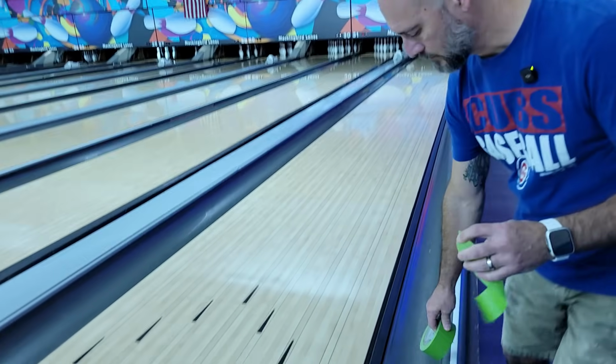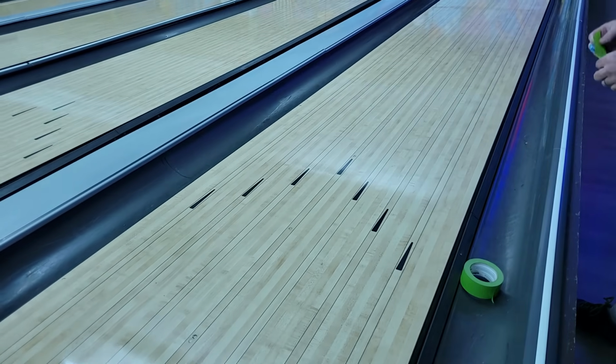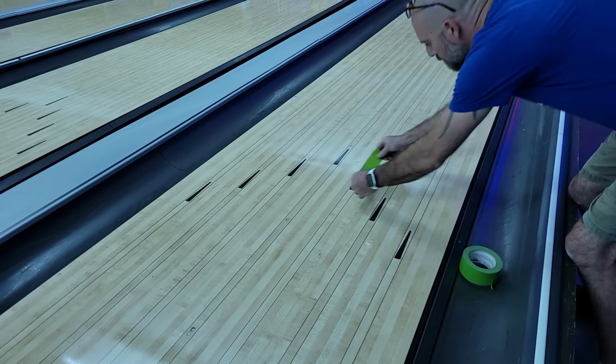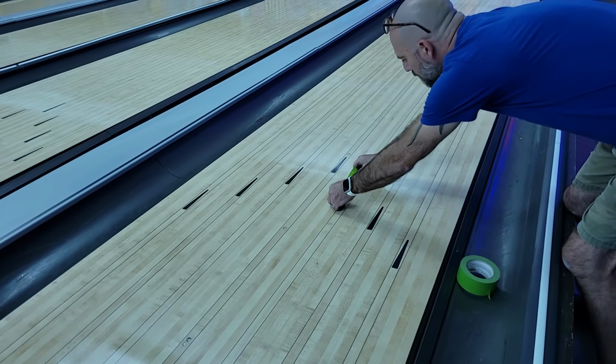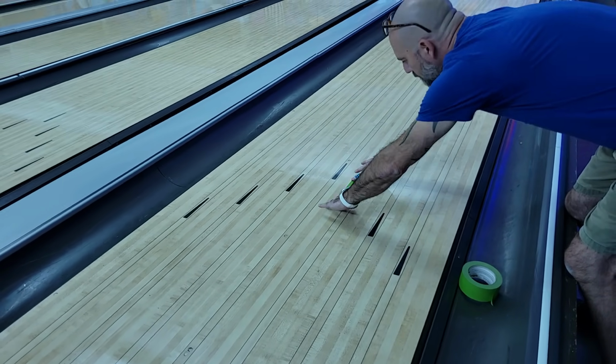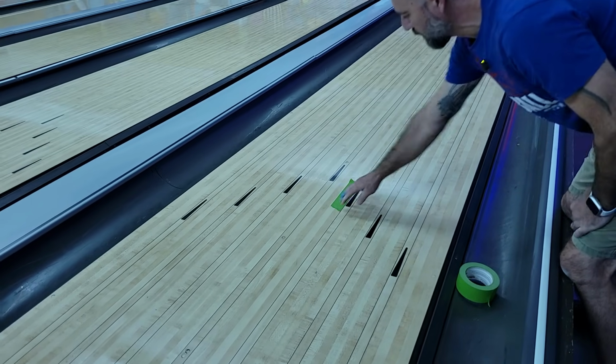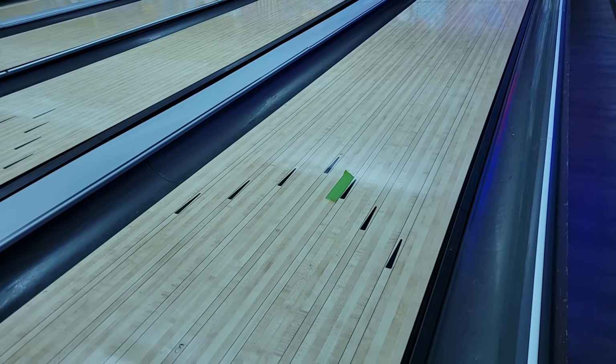Now we've got that marked at 7, and I picked 7 arbitrarily, and I'll talk about that math in a minute. Now we're going to pick the spot at 15, which is the third arrow. So he's going to go just to the outside of that. We are aiming just to the right of that piece of tape, right over the third arrow. There's oil there, so it's not sticking very well.